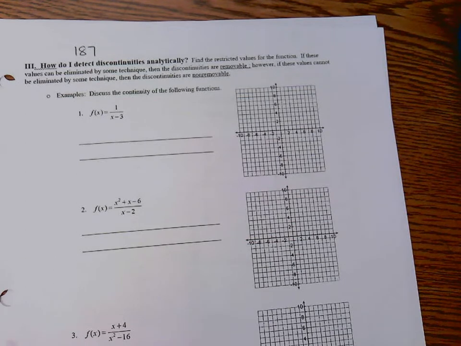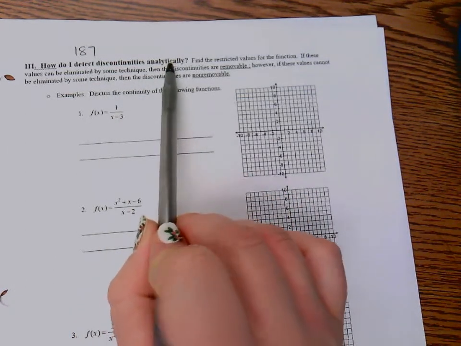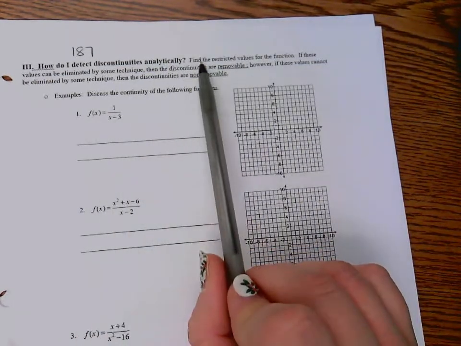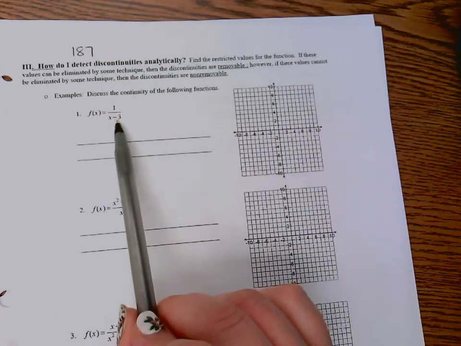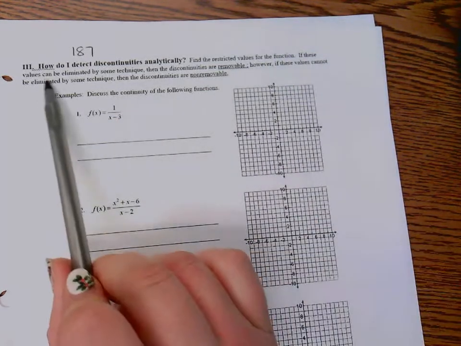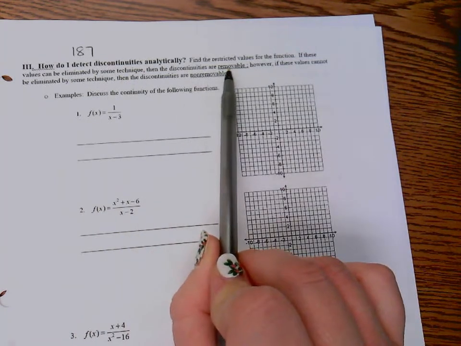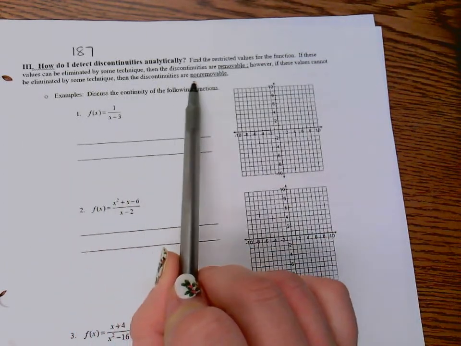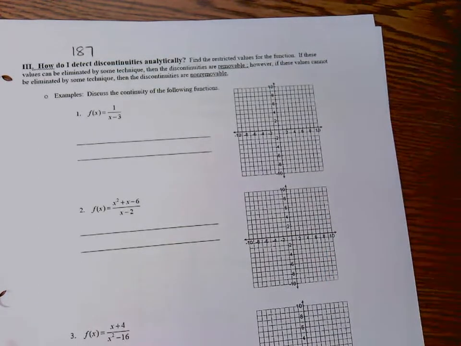So, how do I detect them analytically? Analytically means using algebra when you can't just look at the graph. You're going to find the restricted values for the function. So what can x not be? If these values can be eliminated by some technique, the discontinuities are removable. However, if the values cannot be eliminated, then the discontinuities are non-removable. This is a good review of rational functions that ties in with limits.